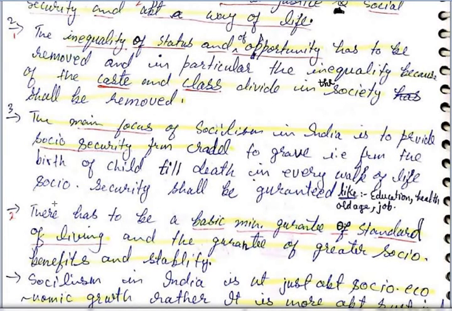Write down the second point. The inequality of status and of opportunity has to be removed, and in particular, the inequality because of the caste and class divide in the society shall be removed.